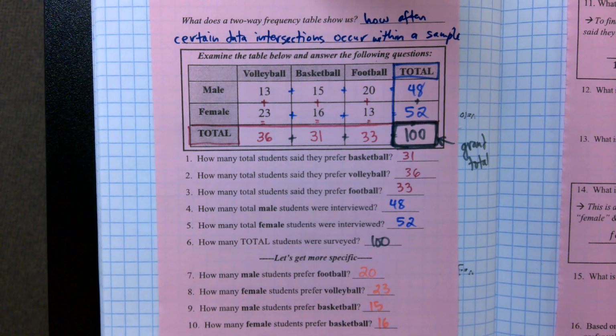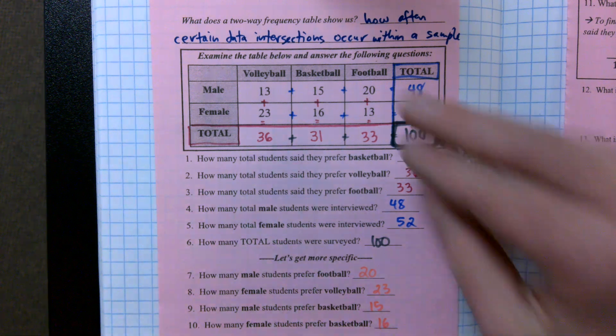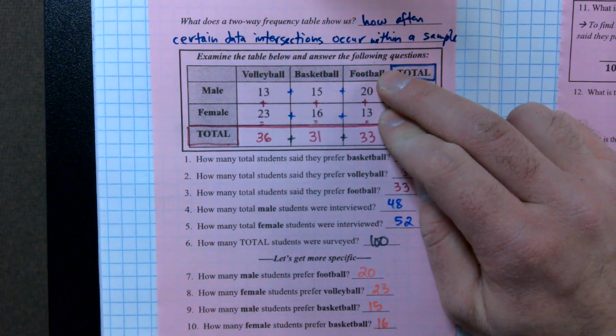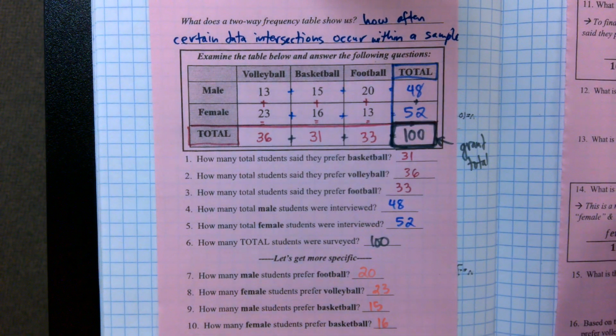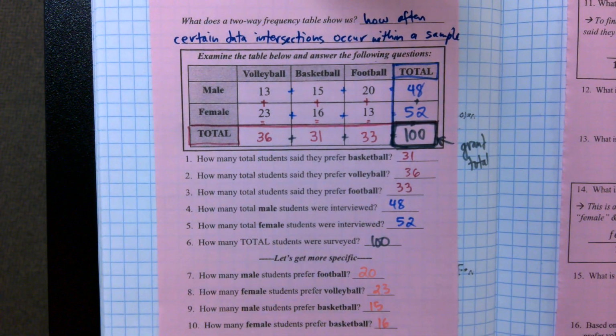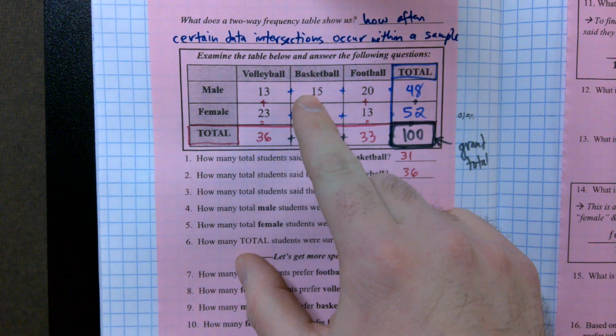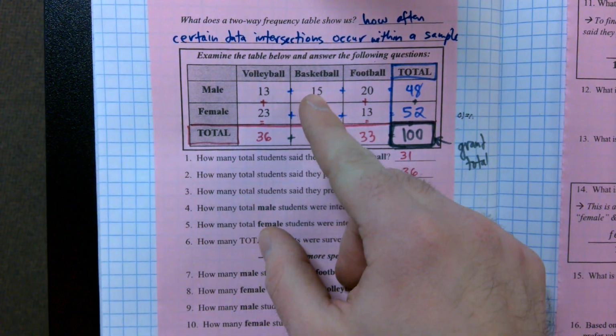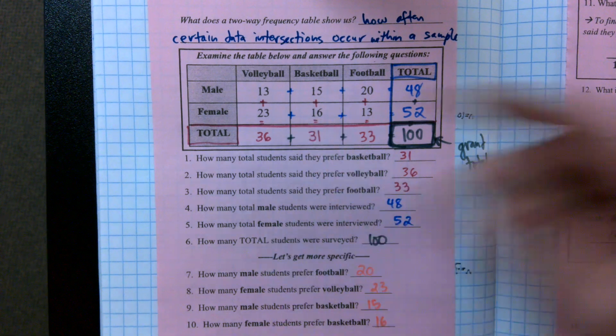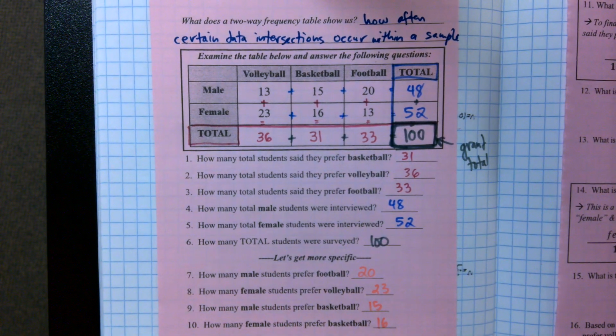We could say who typically prefers football more, male students or female students? Male students by a pretty large margin. Can we say the same thing about basketball? Not really. Why not? Because they're almost the same. Maybe there was one male student who loves basketball that was absent that day, right? We can't say, oh, female students prefer basketball over male students. Yeah, Aaron?